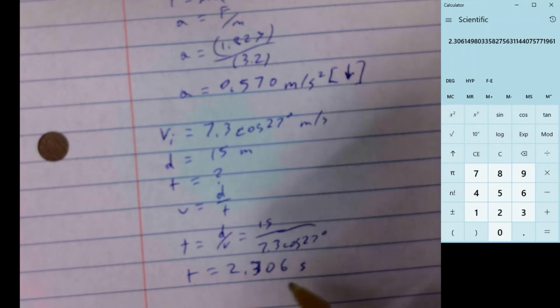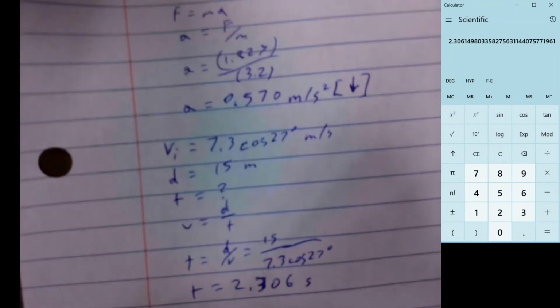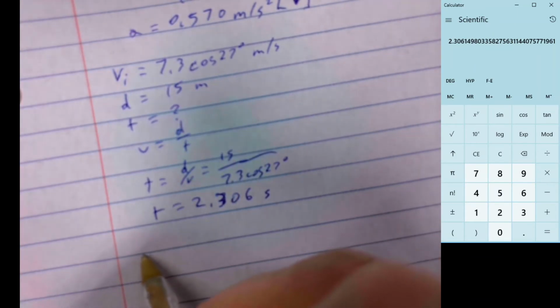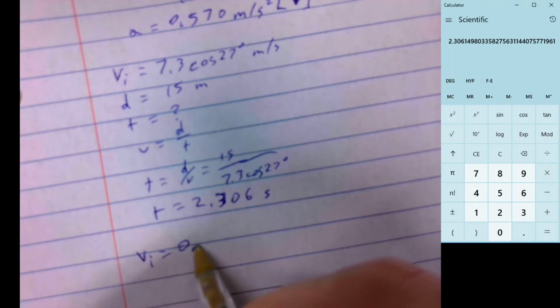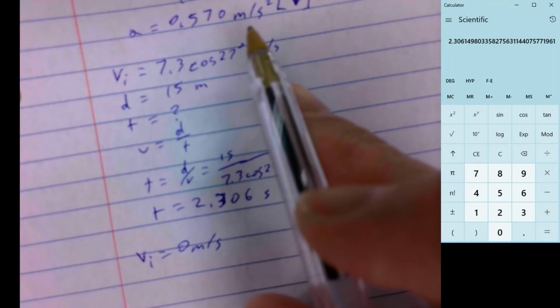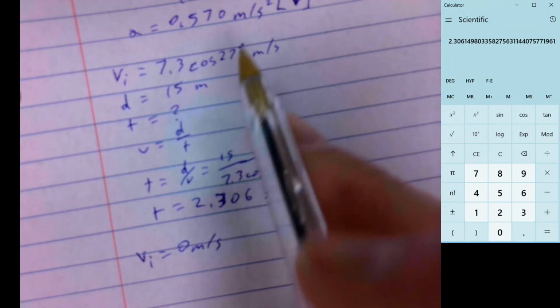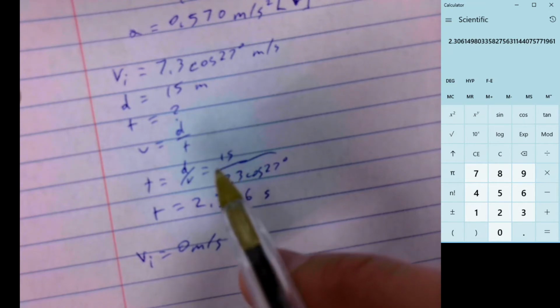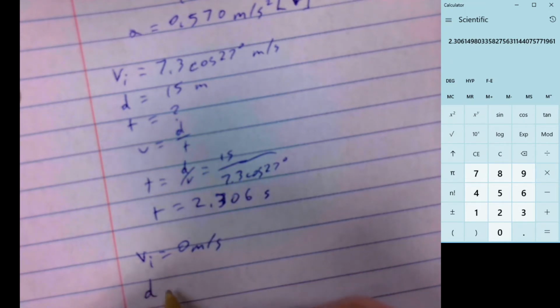Now, its initial velocity in the up-down direction. So let's look at our givens in this case. The initial velocity in the up-down direction is 0 meters per second. I have my time, I have my acceleration. The question asks how far it will travel. So d is what we need to know.